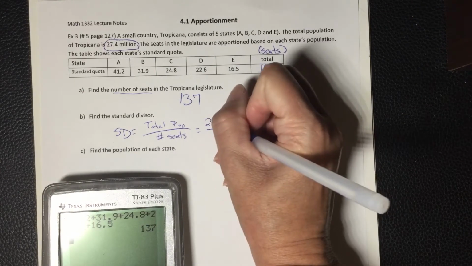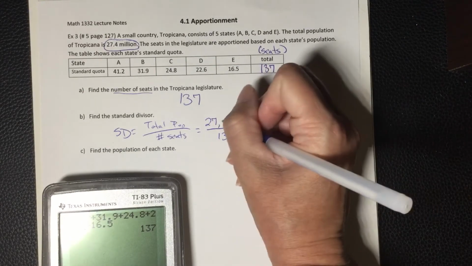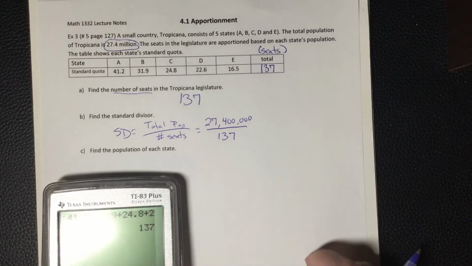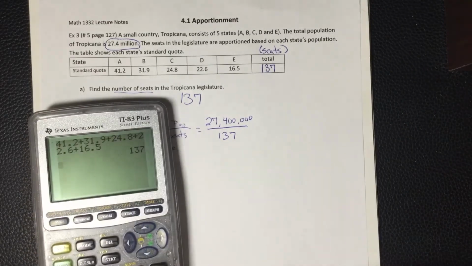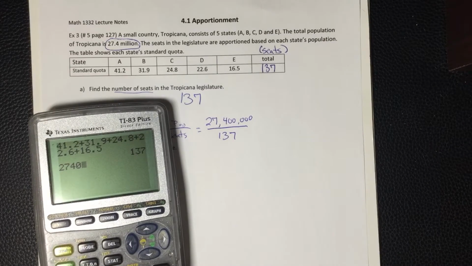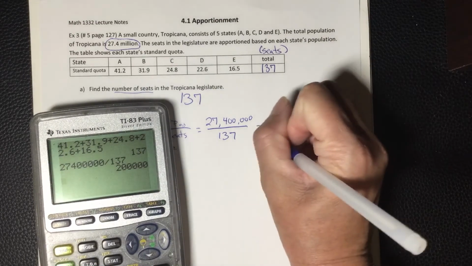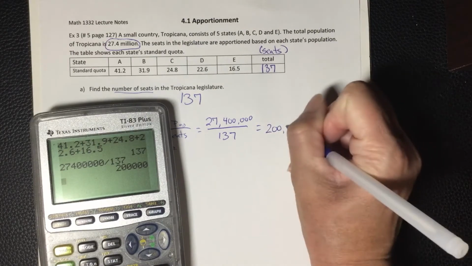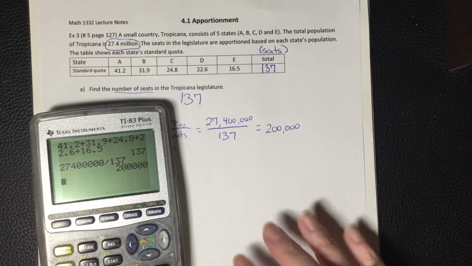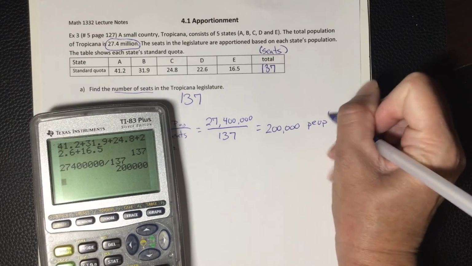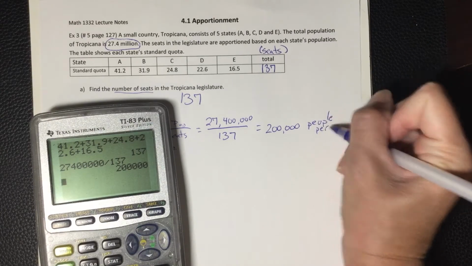So if it's 27,400,000, that's going to be 27,400,000. All right, so let's put that in. And that comes out to be 200,000. So remember, we're dealing with a country and a legislature, so this is going to be people per seat.